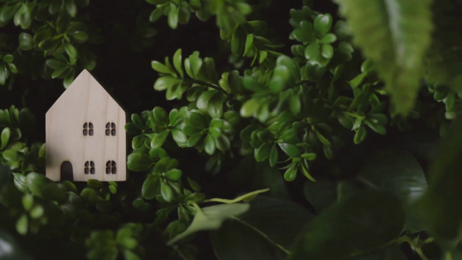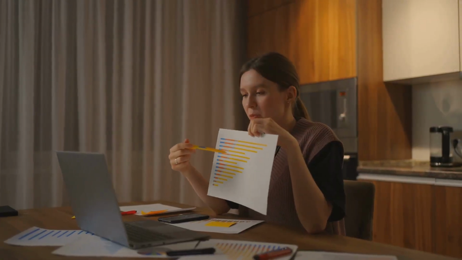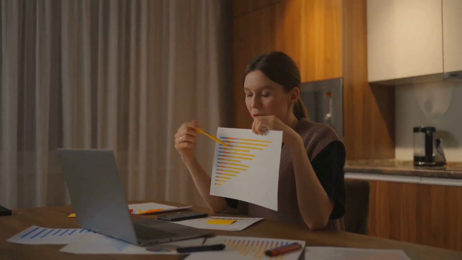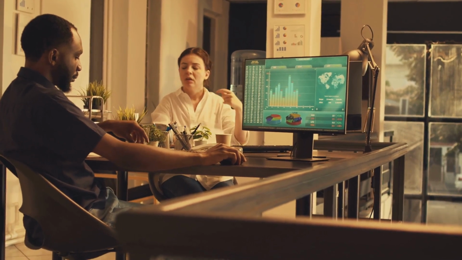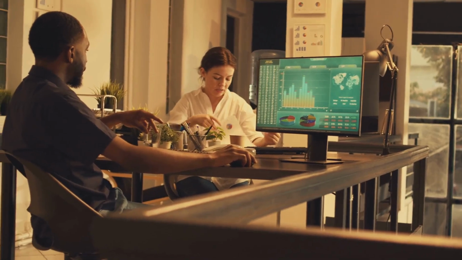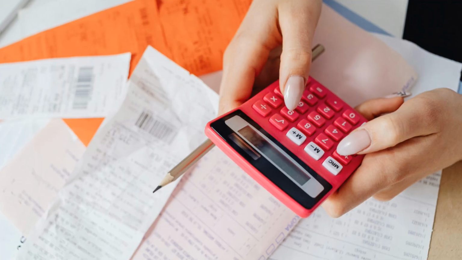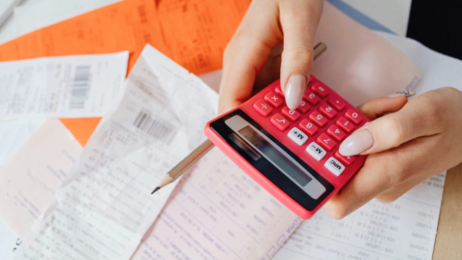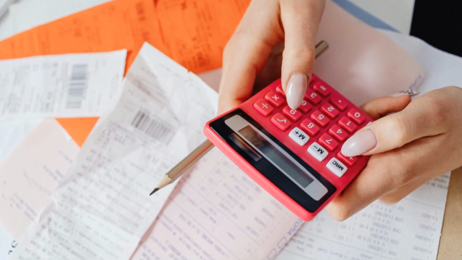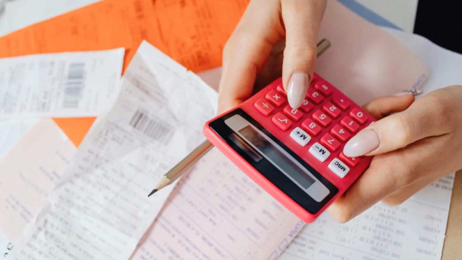Section 7. Tips for successful analysis. Here are some tips for successful rental property analysis. Use reliable data for property information, expenses, and rental rates to ensure your analysis is based on realistic figures. Overestimate expenses and underestimate income to account for unexpected costs and ensure a buffer for profitability.